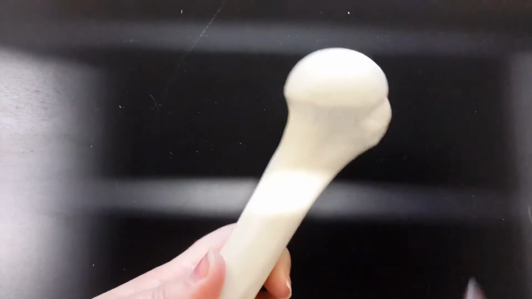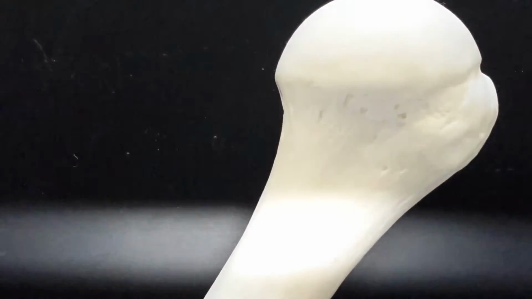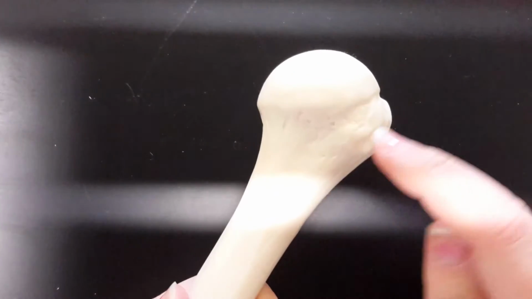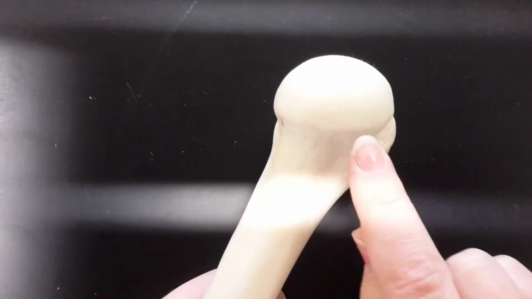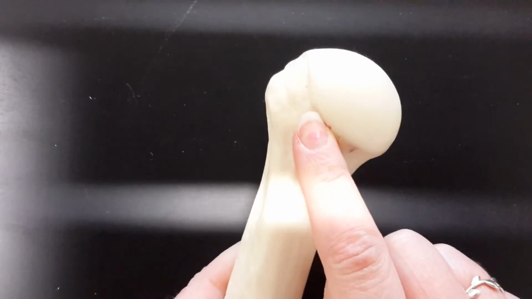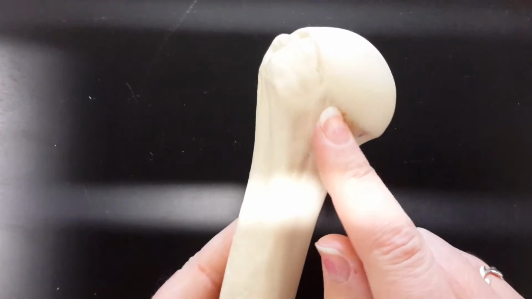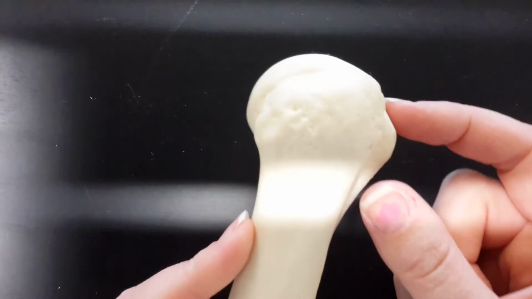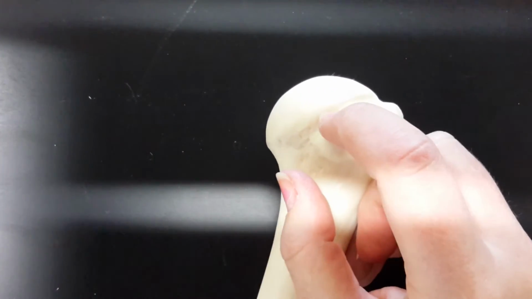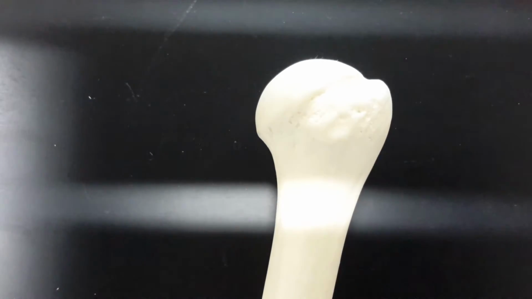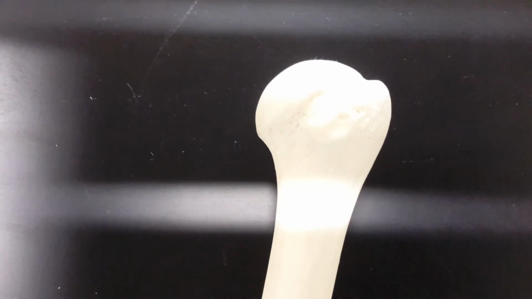Now, let's see if I can zoom in. Well, that doesn't really help. Okay. Notice along the edge of the head, there's a very distinct line where it's smooth and where it gets rough. You follow that line all the way around. That is the anatomical neck of the humerus.